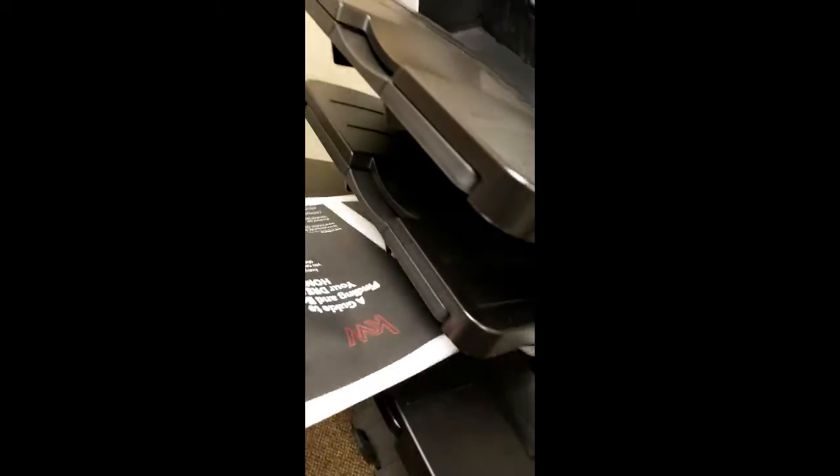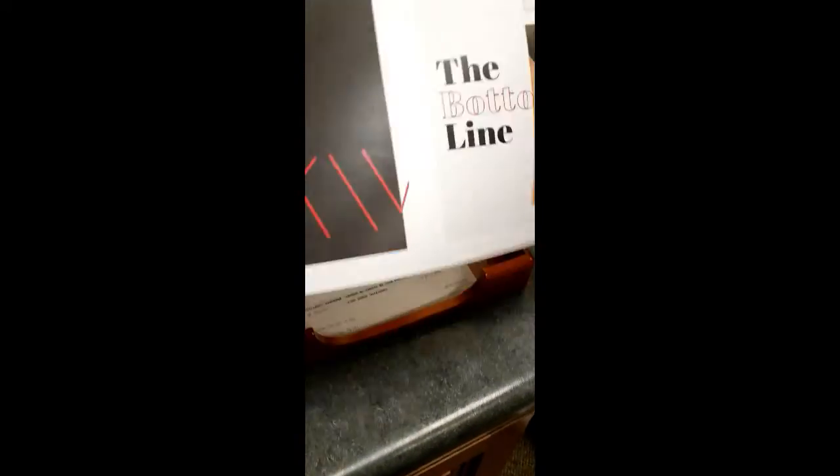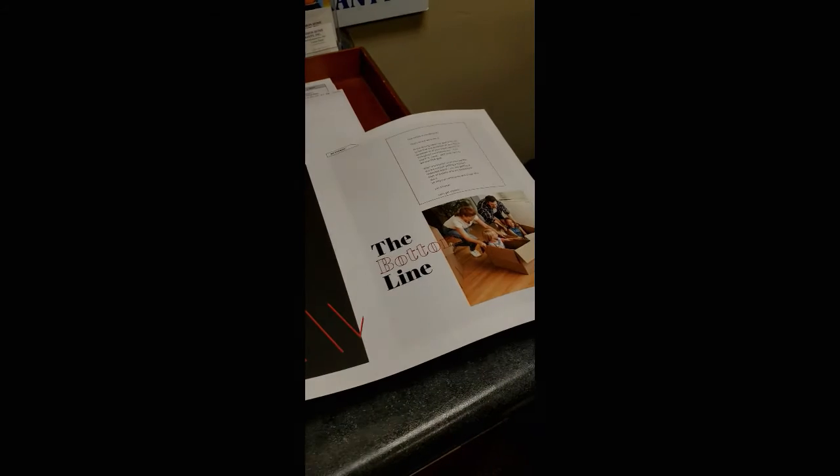Okay, and so we got the page that we printed before, and now we got the 2 inside pages.